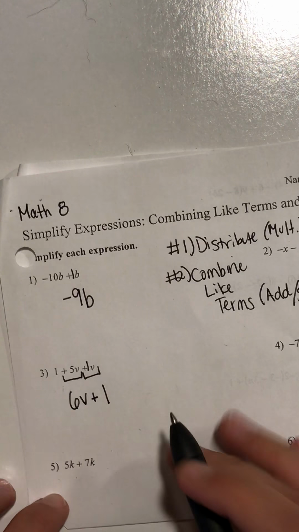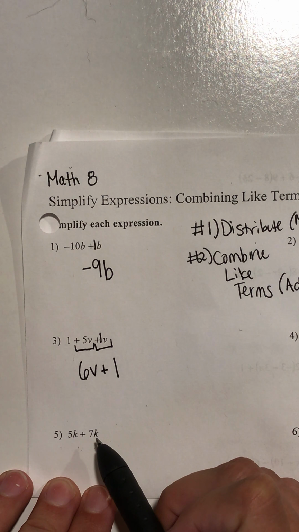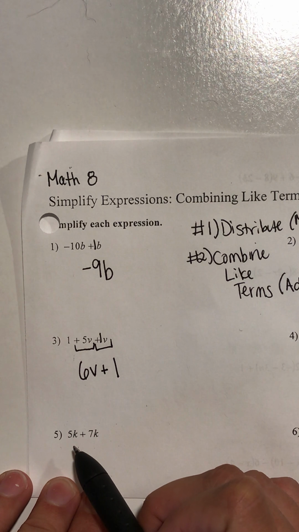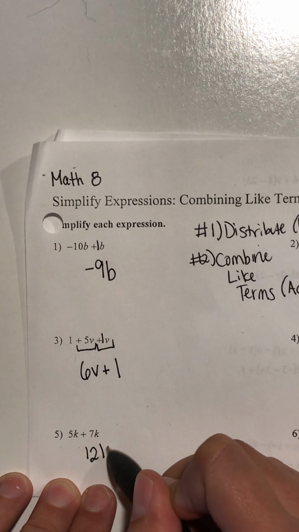The 1 does not have a match, and since it's a positive 1, that means I put a plus 1 there. In number 5, 5k and 7k are like terms. So I just go ahead and add the coefficients, and I get 5 plus 7, which is 12. Attach the letter, which is k.